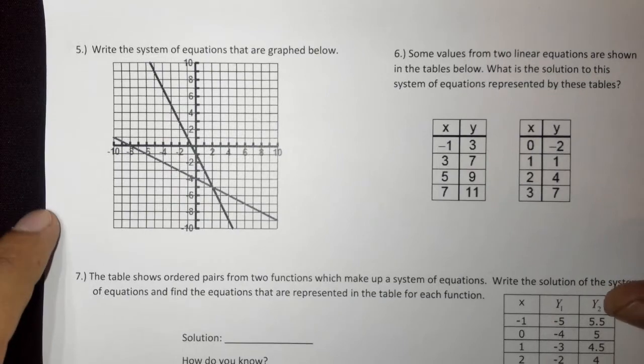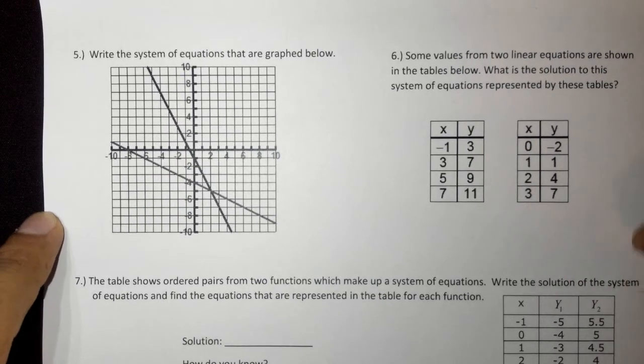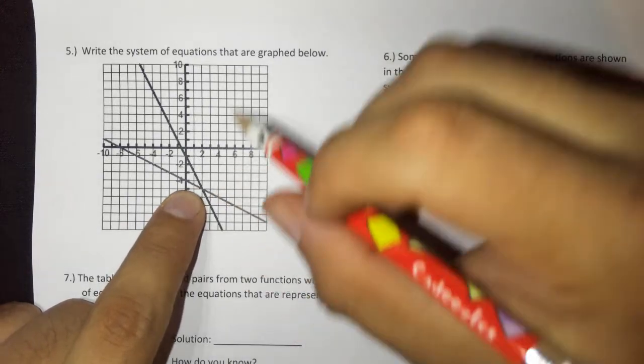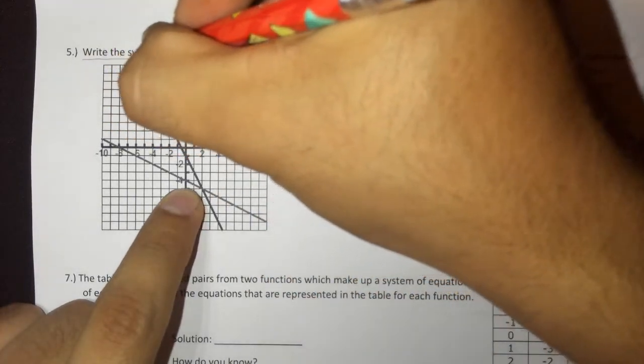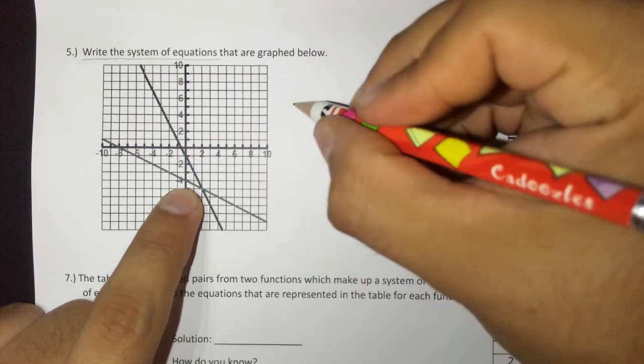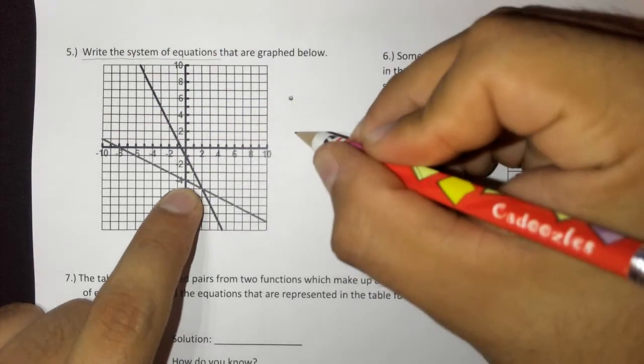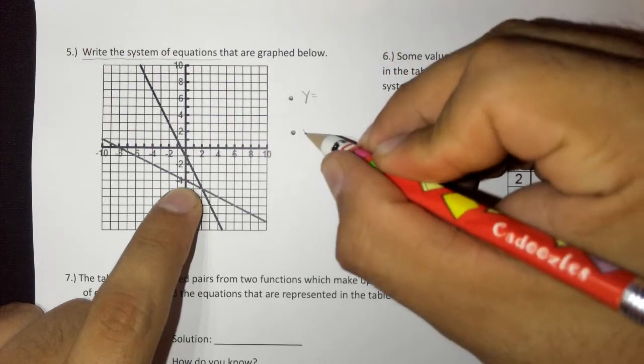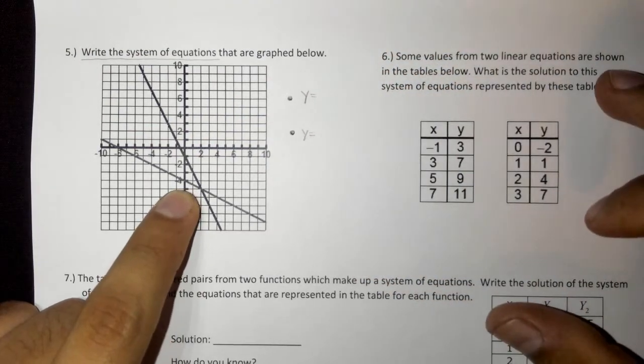Problem number 5 says, write the system of equations that are graphed below. All of today I've had students just give me the point of where this crosses. Make sure that you guys are reading. This says write the system of equations, which means write the 2 equations that are graphed. And of course, when we write equations, we want to write them as y equals. So I'm going to write 2 equations.